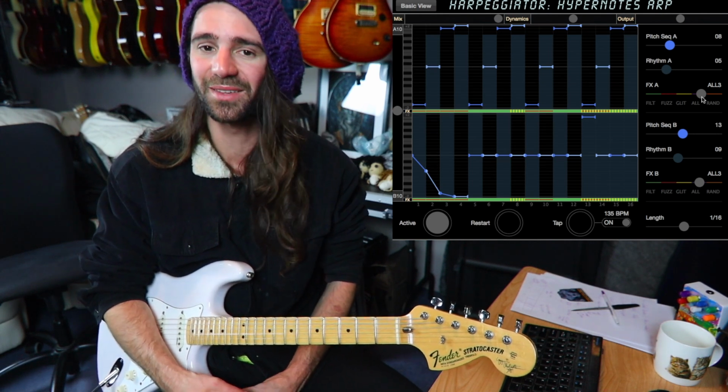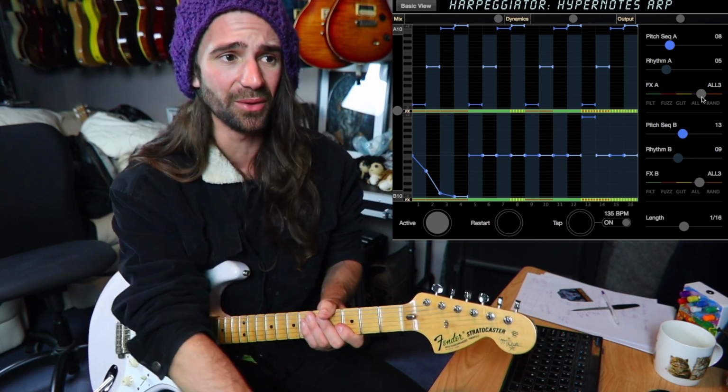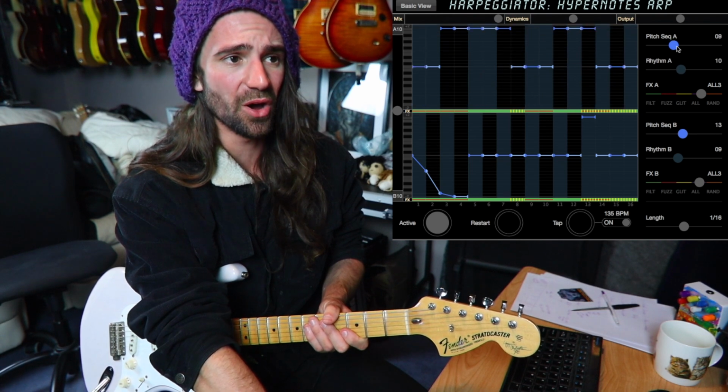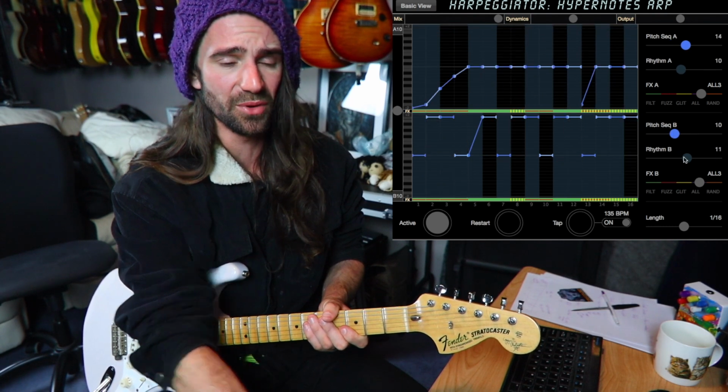And that's the whole point with a piece of gear like this. Well, it is for me anyway. Just by being able to slide some knobs, I can get new sounds that I've never even heard before.